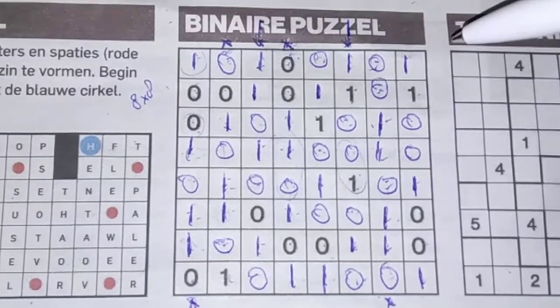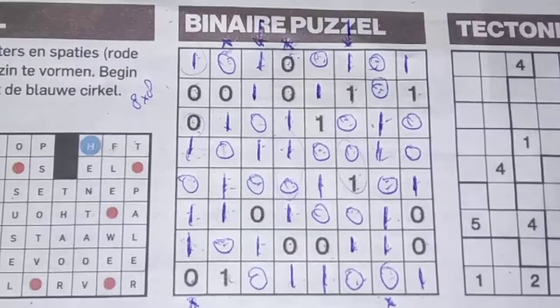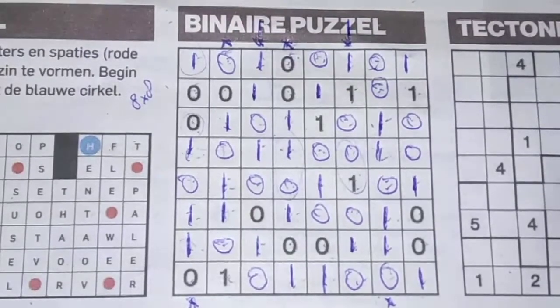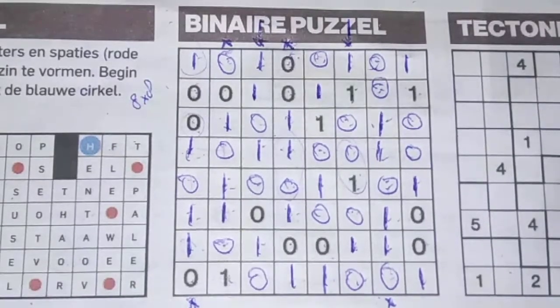Great Sudoku. A lot of comparing with columns and rows. In this case, only columns. Yes, great Sudoku. Do you think so?